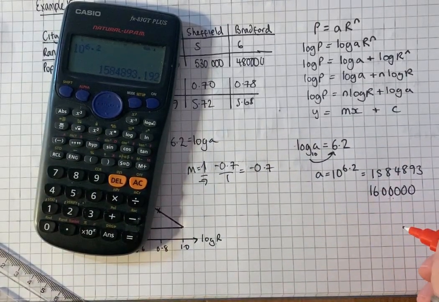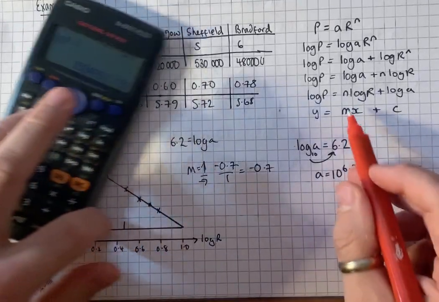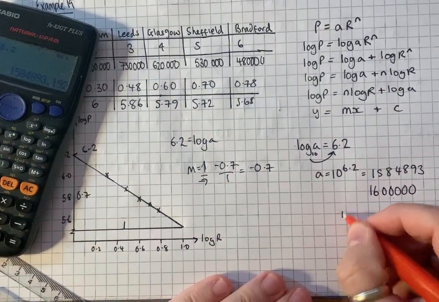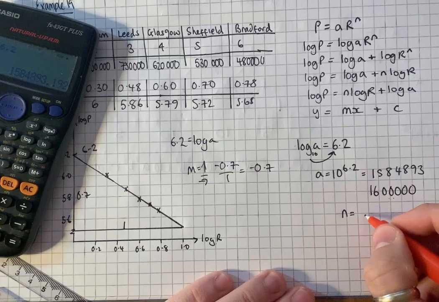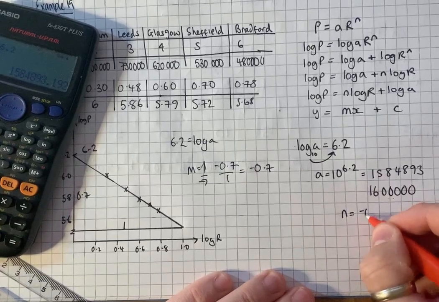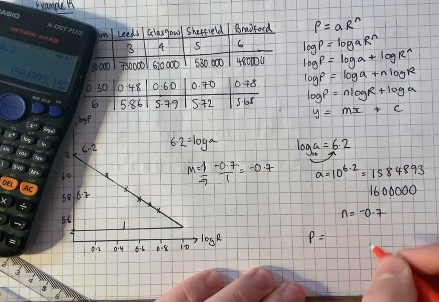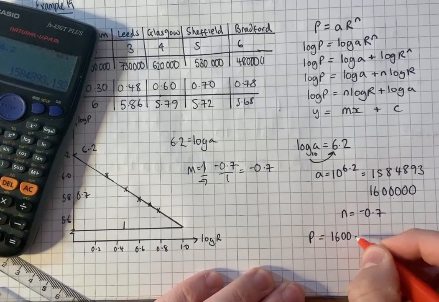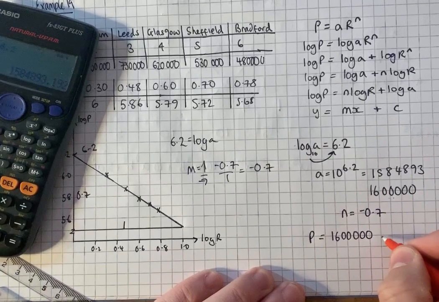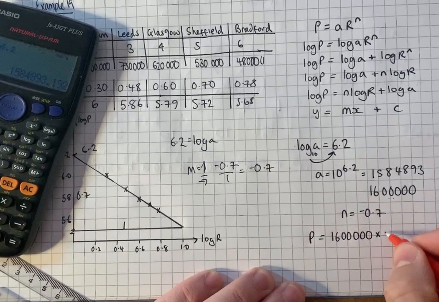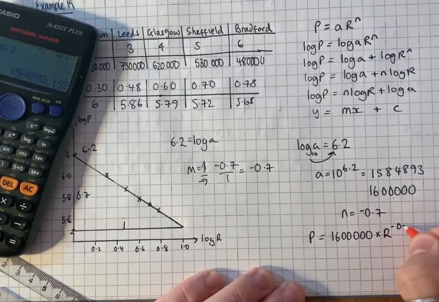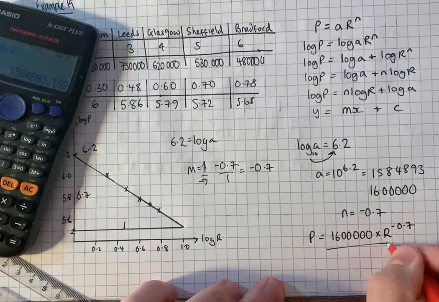1,600,000, and the gradient, which would be n, would be minus 0.7. So P would be represented by 1.6 million times the rank to the minus 0.7.